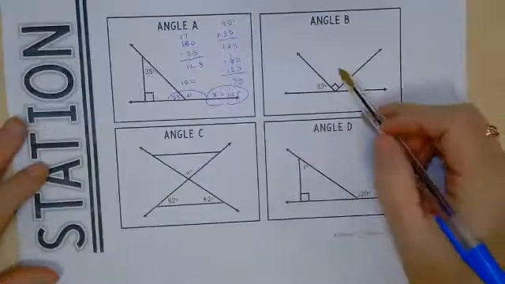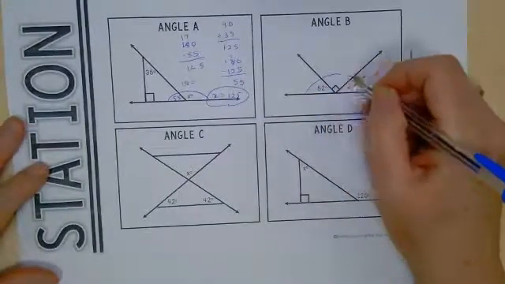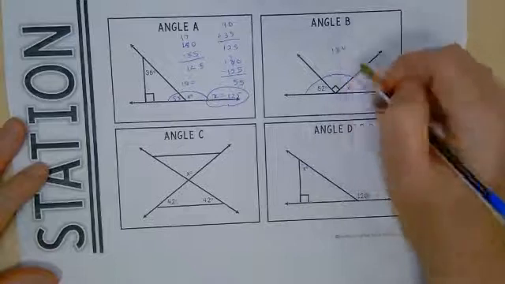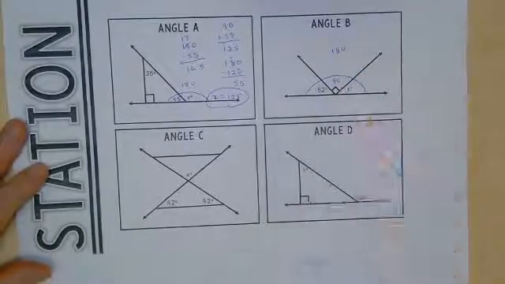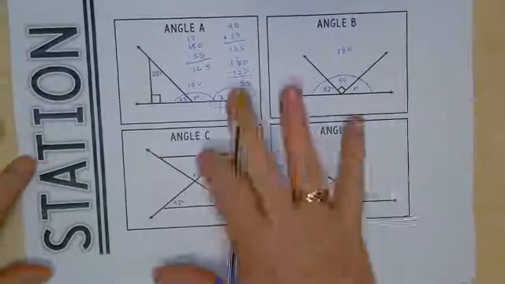These three all together equal 180. I know that's a 90 because of the square. You can figure out what x equals. So you can go ahead and finish that.